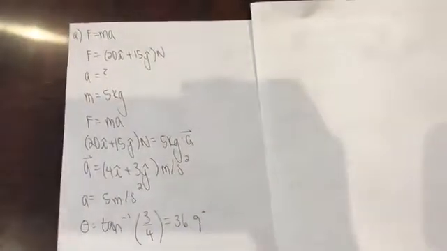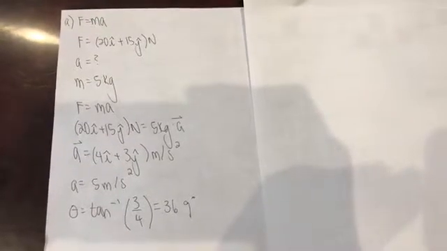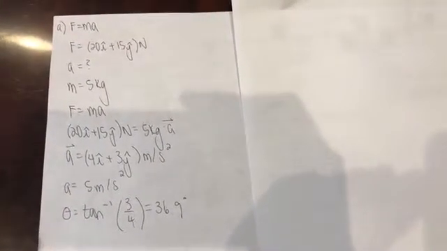So for part A, I solved for the acceleration using F equals ma, and then I ended up with a equals 4i plus 3j meters per second squared, and then I solved for the magnitude and got 5 meters per second squared, and then I solved for the angle too, and I got the angle equals 36.9 degrees.